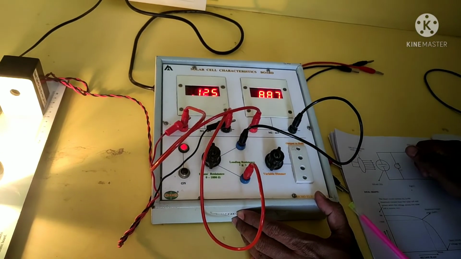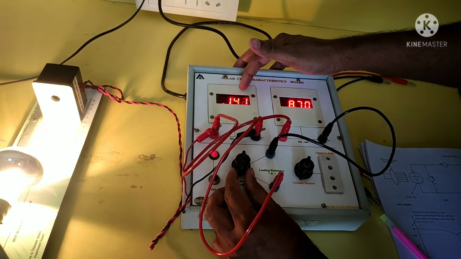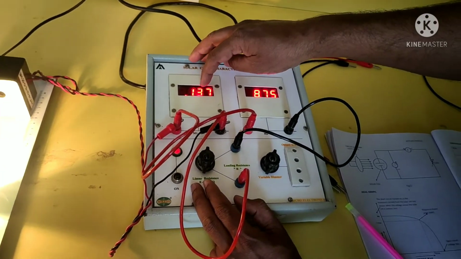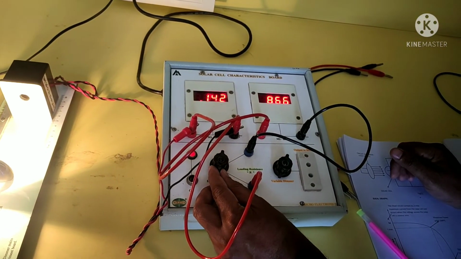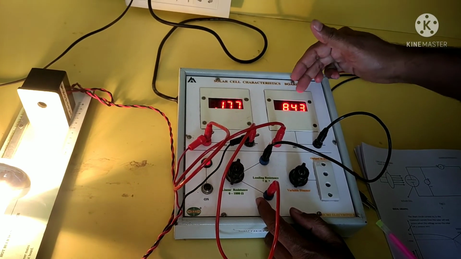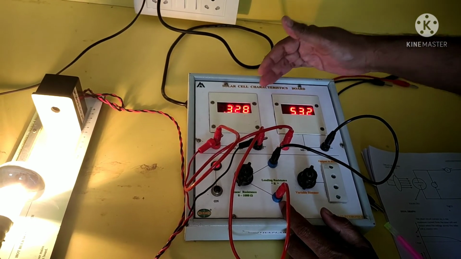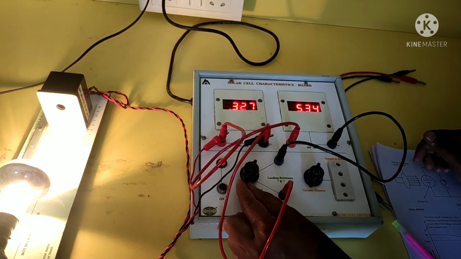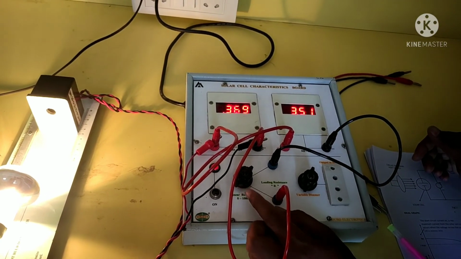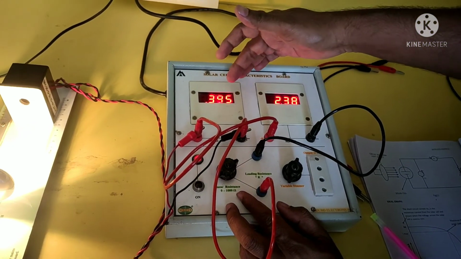We should note that in the process of calculating the IV characteristics of the solar cell, we vary the resistance. We will increase the resistance and note down the corresponding voltage and current readings. For example, here the current value is 8.75 milliamps and the corresponding voltage is 0.137. It should be taken as reading 1, and then we increase the resistance value. The corresponding voltage is around 0.181, taken as the second point, and 8.42 is the second point current. The third is 0.325 and 5.32, the corresponding voltage and current for a given resistance value. I keep on increasing the resistance value. Now it is 0.354 and 4.30. Then 0.382, 3.02, and 0.395, 2.37.